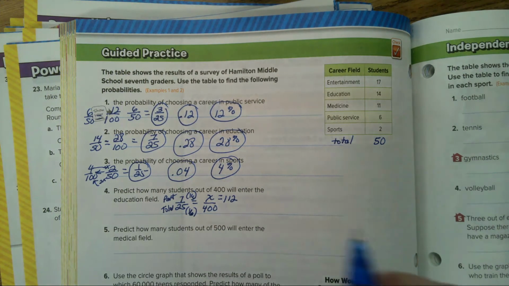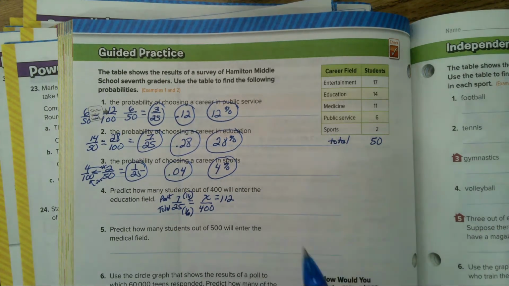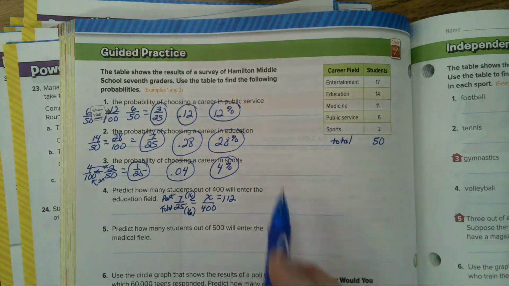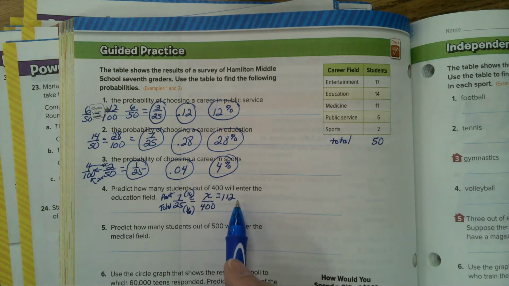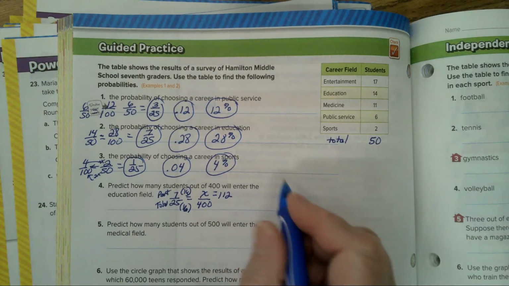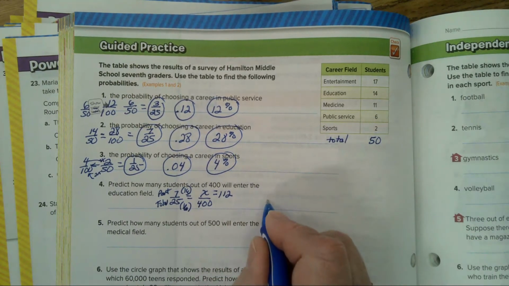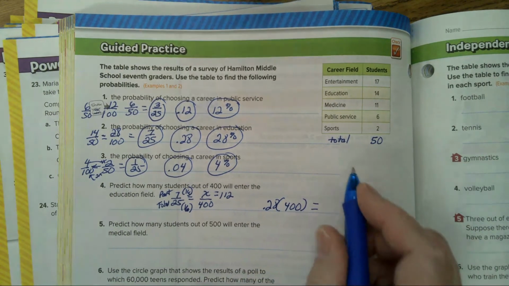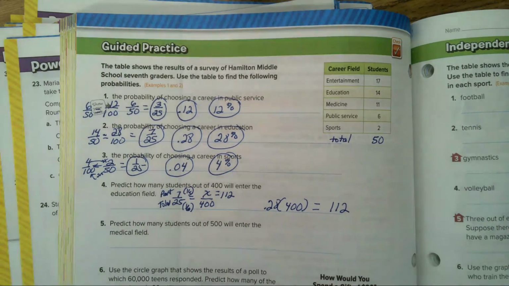You could also get that if you take 28% or 0.28 times 400. That will also give you 112. That's another way of doing it. Any questions?